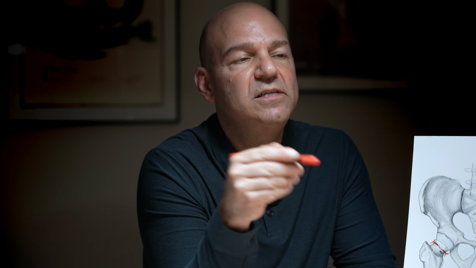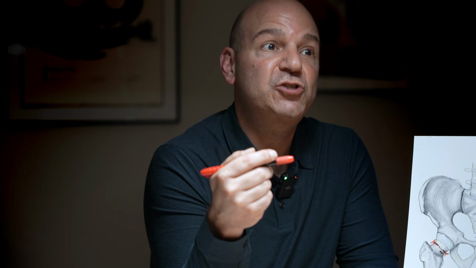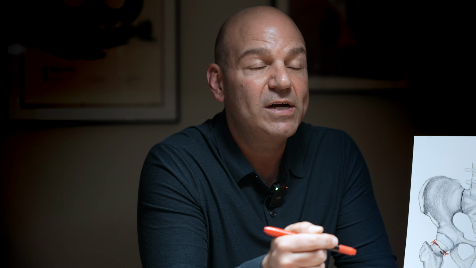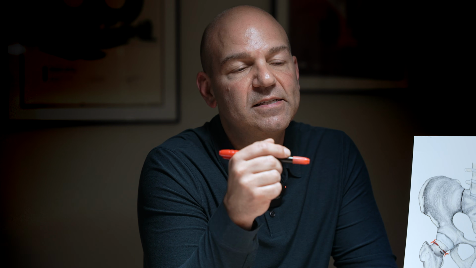And it's graded. There's stress reactions, and then there's stress fracture. A stress reaction is like a pre-stress fracture. And the reason why it's a high-risk stress fracture as opposed to a low-risk one is if it becomes a complete fracture, which was the other part of your question, what's a complete fracture?